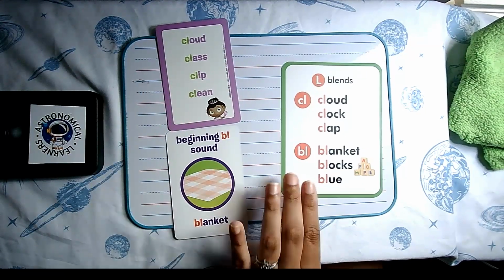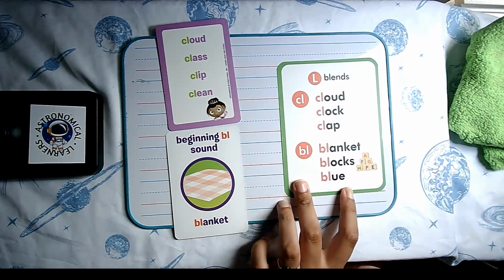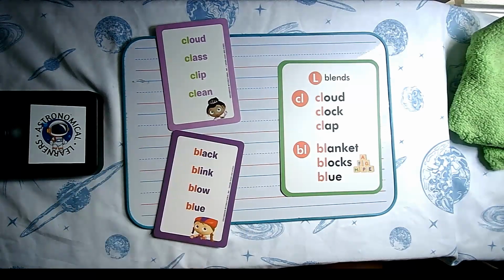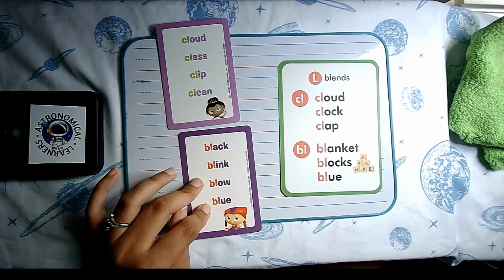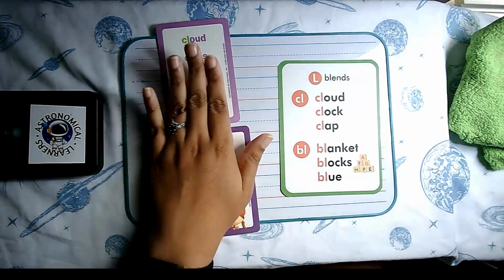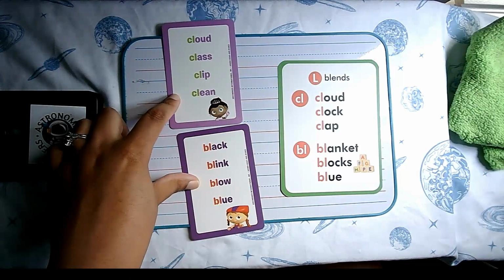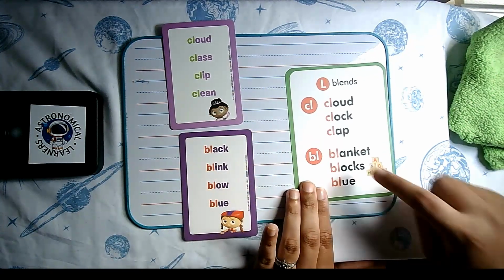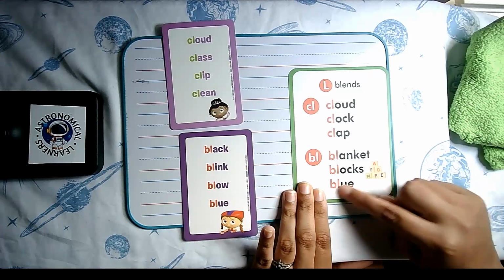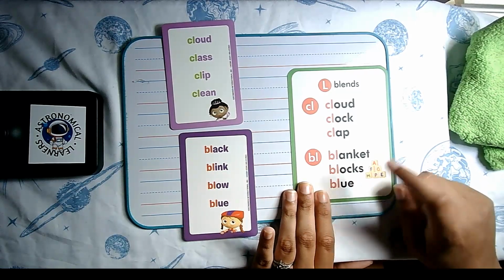Next, we have the b-l: blanket, blocks, blue. That beginning BL: black, blink, blow, blue. I use these as examples because these are more decodable over here, with fewer letters. This is a little bit random when you have, oh, blanket, that's a big word compared to blue, and that's a different concept with the E over here.